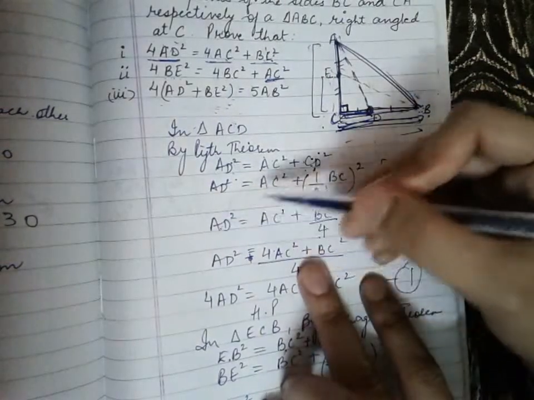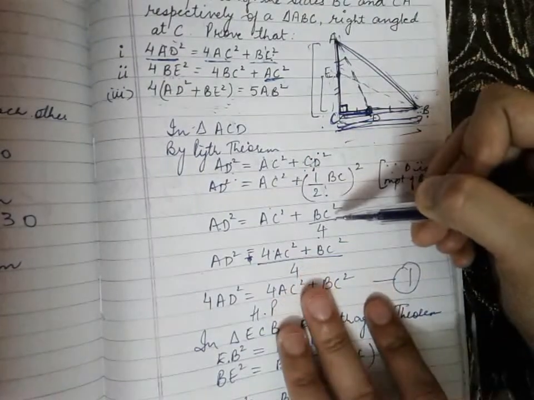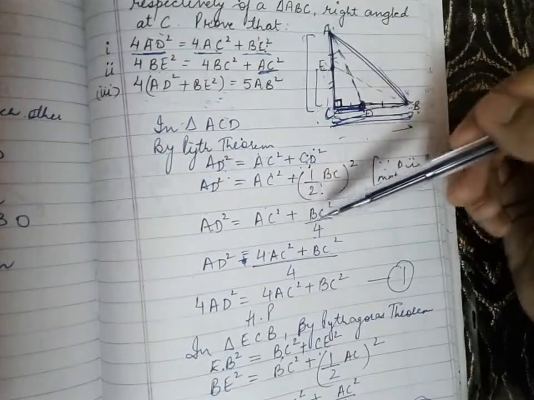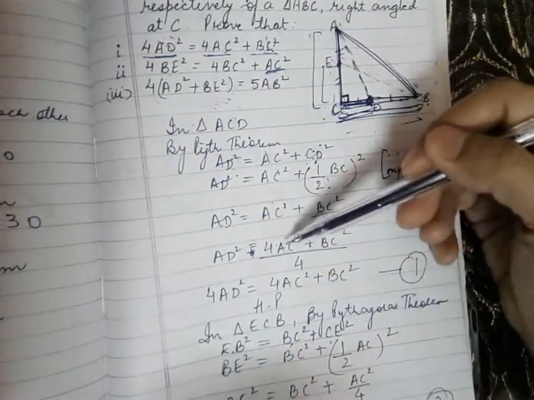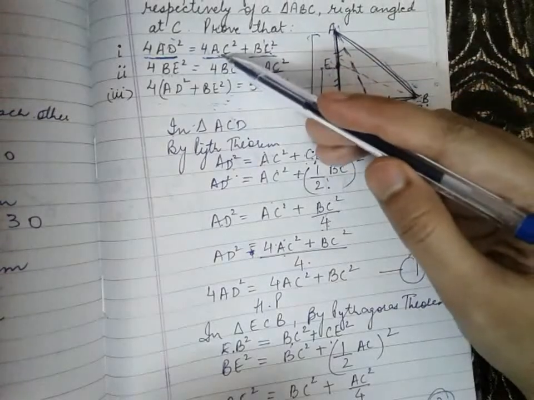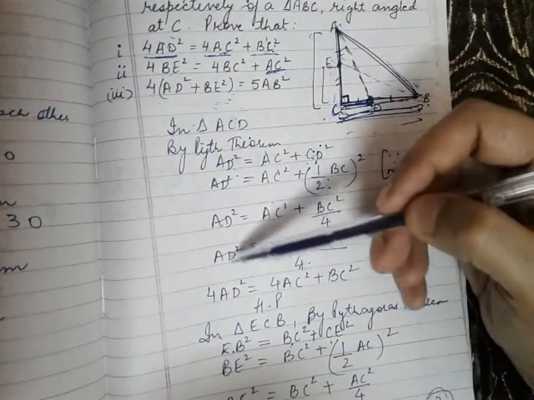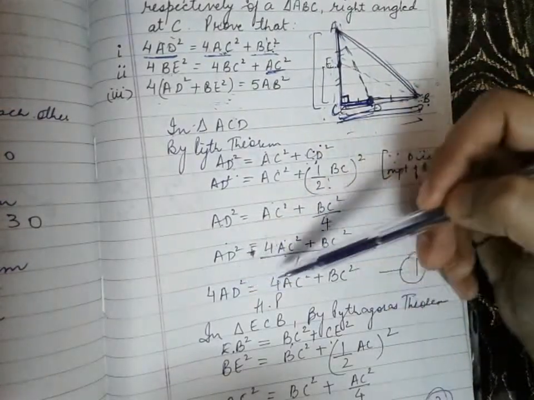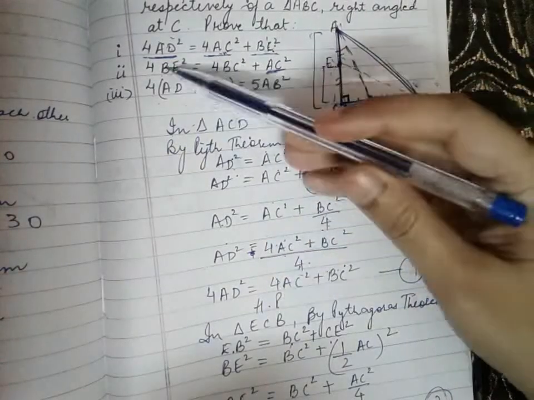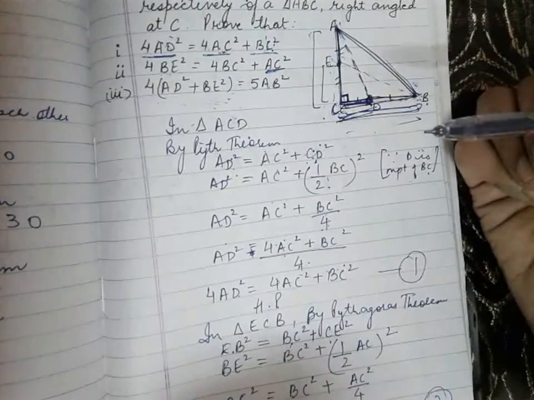We get AD square is equal to AC square plus BC square upon 4. AD square is equal to, I'll take LCM now. 4AC square plus BC square upon 4. Why I have taken LCM? Because I needed 4AC square. On transposing it to left hand side, I get 4AD square is equal to 4AC square plus BC square. Hence proved. This is the result that was needed.